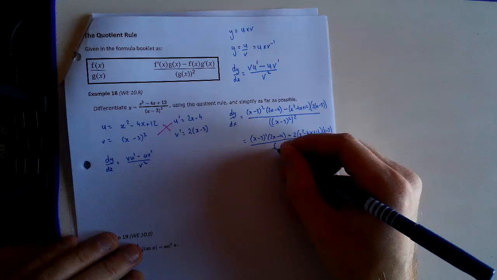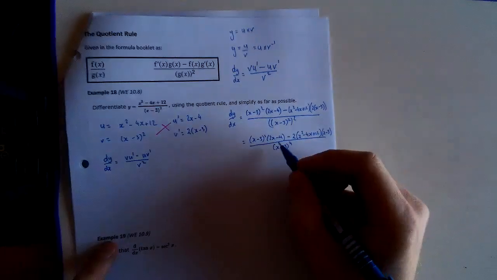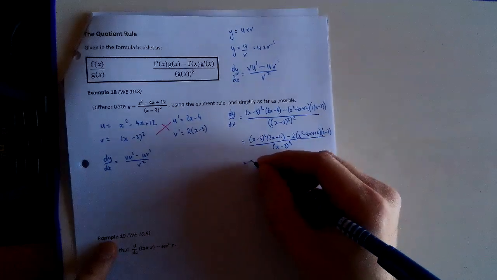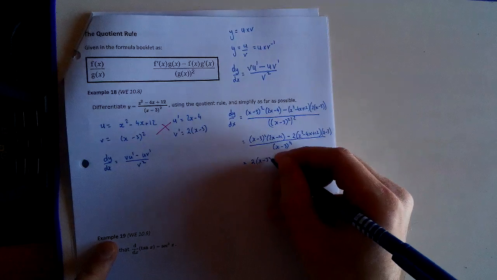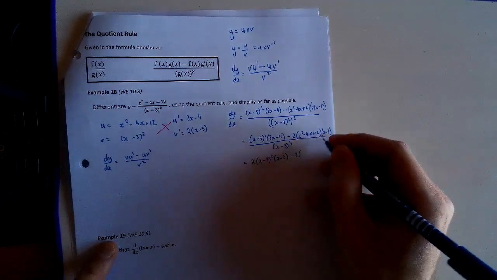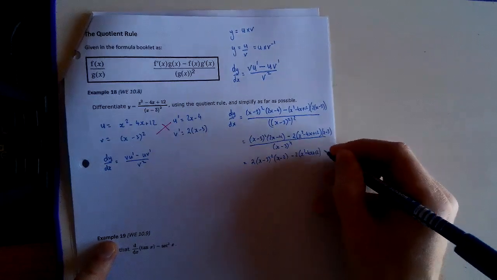And then the bottom, I can write that as x minus 3 to the power 4. In fact, this one here, I can put a 2 to the front as well, because I can factorize that out by 2. So I get x minus 2 left. This bracket here can't be factorized. It looks like it can, but it can't.